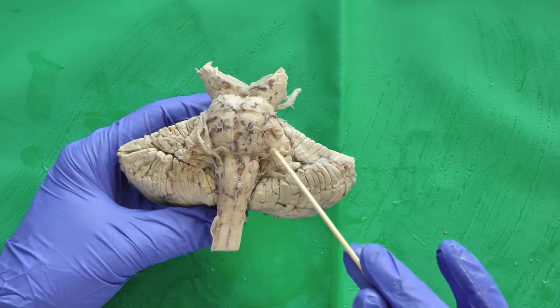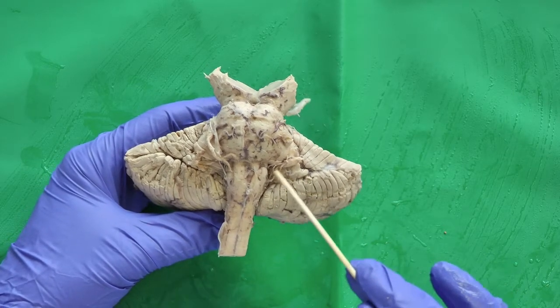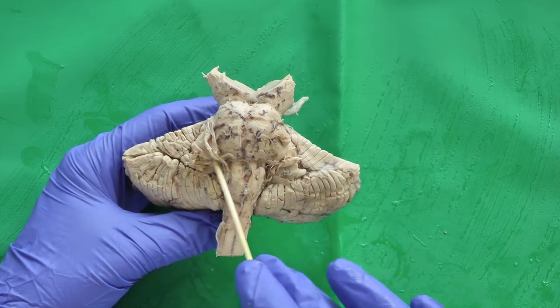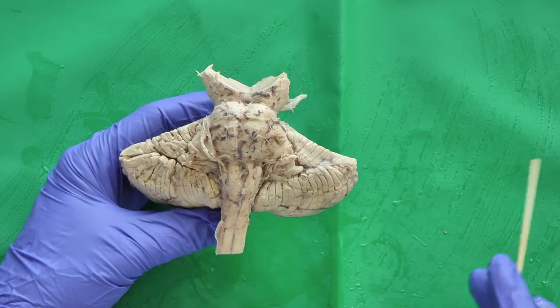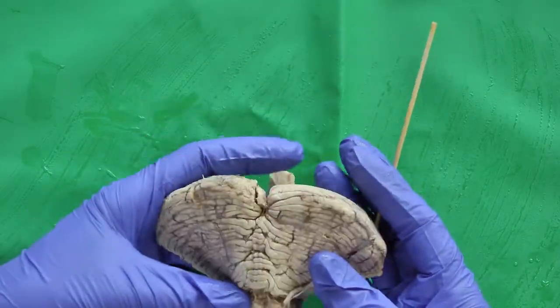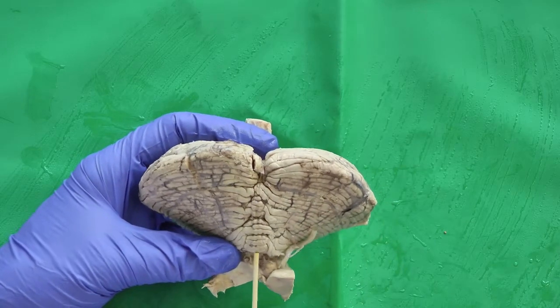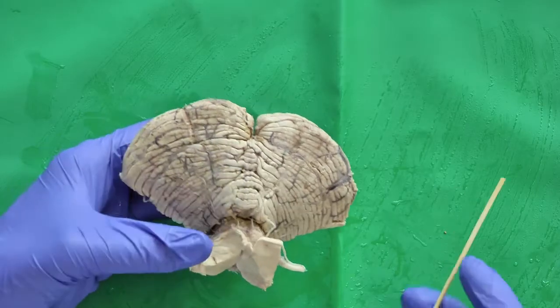Also, above the tonsils on the ventral side, you can see the flocculi. There's one on each side, and they're part of the floccular nodular lobe. The nodule you can't see in the specimen because the brainstem is still attached. The vermis is the midline portion of the cerebellum. Okay, you can see here.